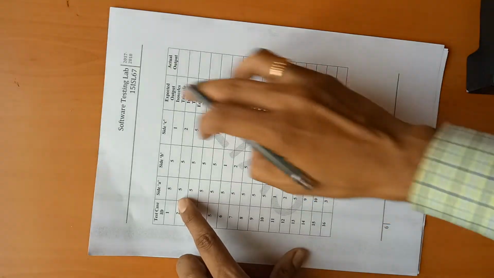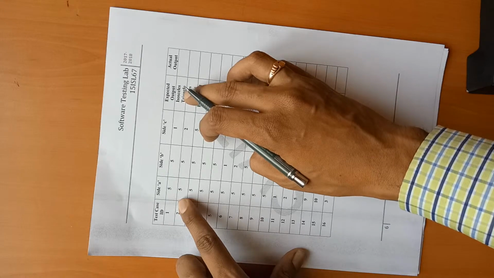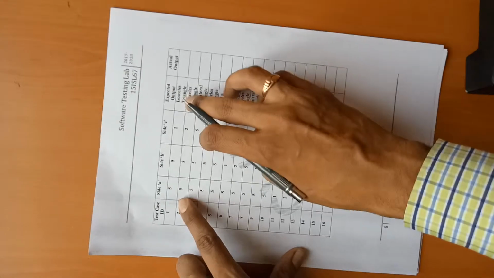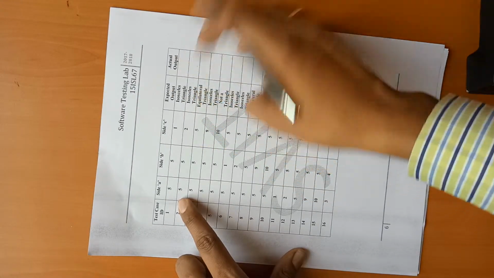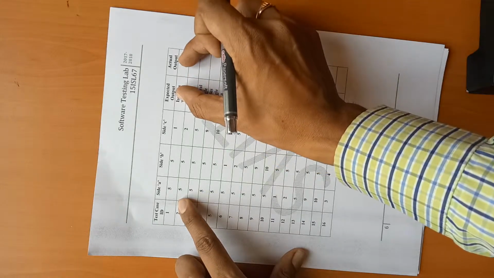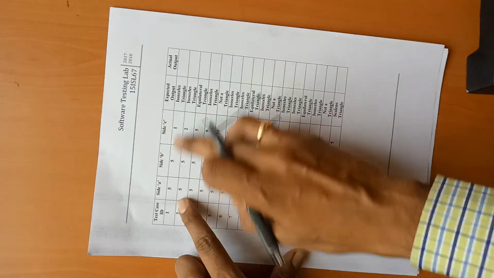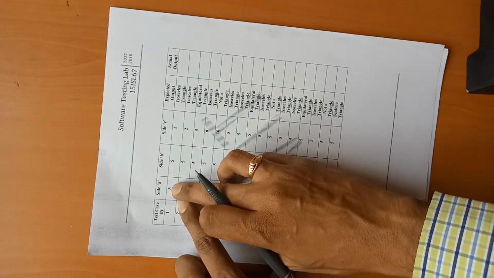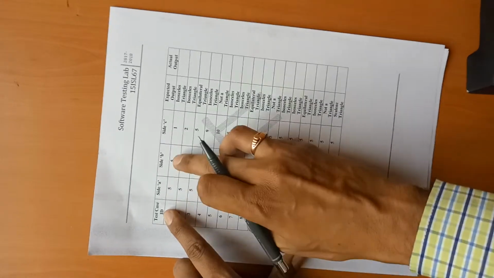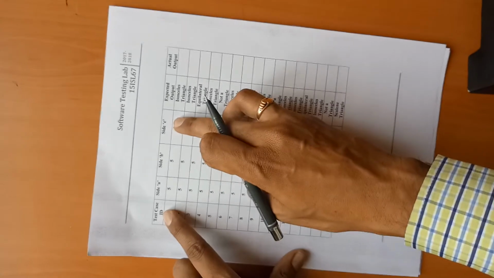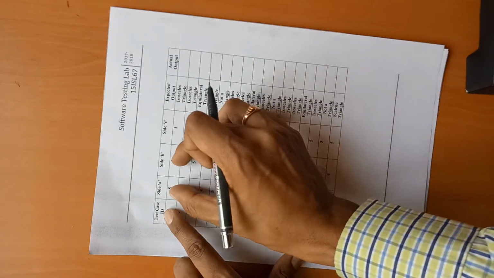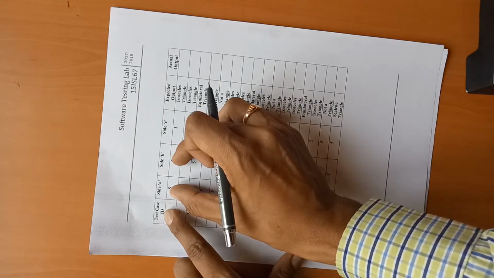We need to check the expected output, which is what we expect when we test the program. The actual output is what has been given by the system, and you have to match these to see whether the values are equal or not. First I have chosen 5, 5, 1, which I already discussed. 5, 5, 1 means A and B values are equal, C value is 1, so I can say this is an isosceles triangle.